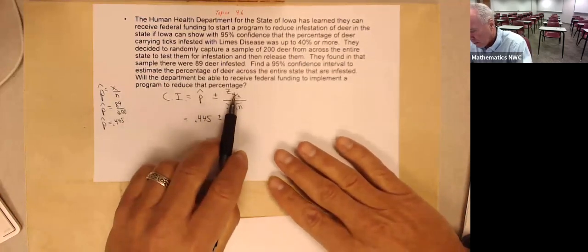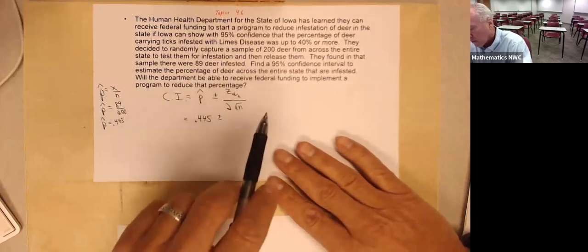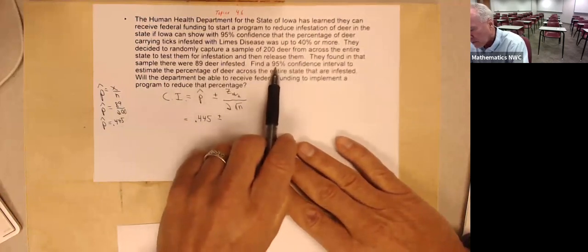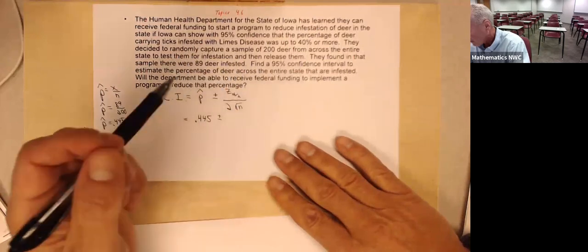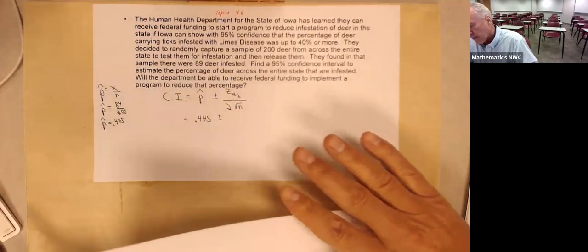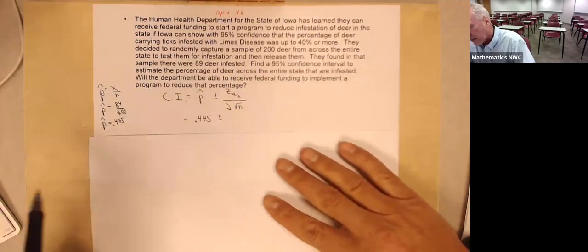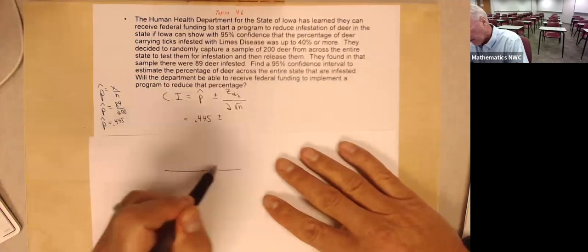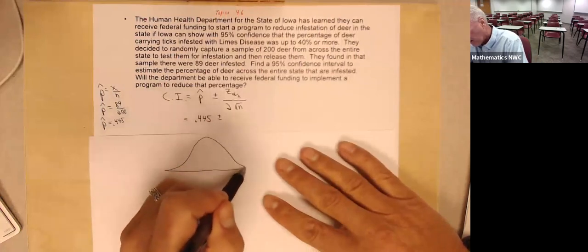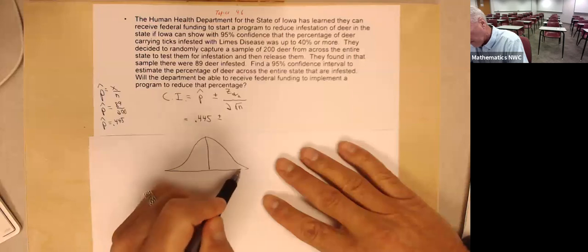Alpha is the probability that we're going to be wrong, which if we're finding a 95% confidence, then alpha is that 5%. That 5% is split between the two tails on our normal distribution.